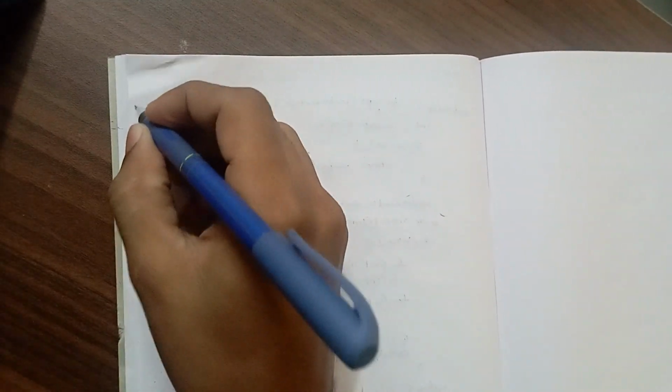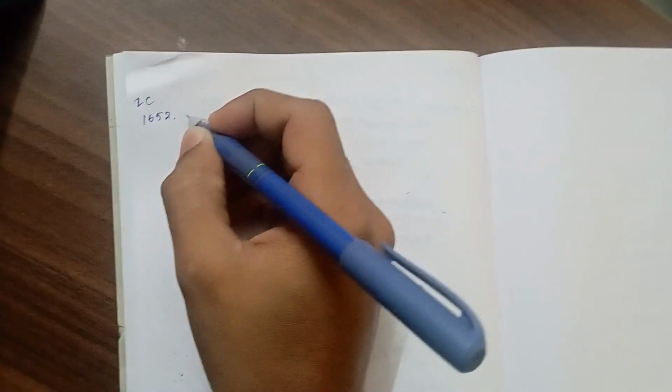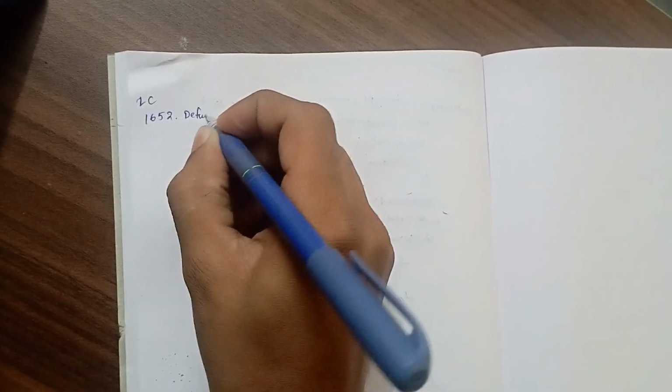Hello everyone, let us now discuss today's LeetCode POTD problem 1652. Defuse the bomb.